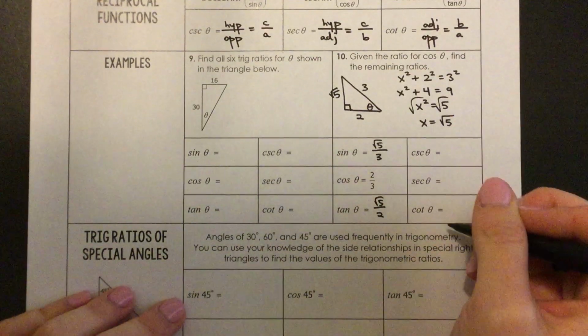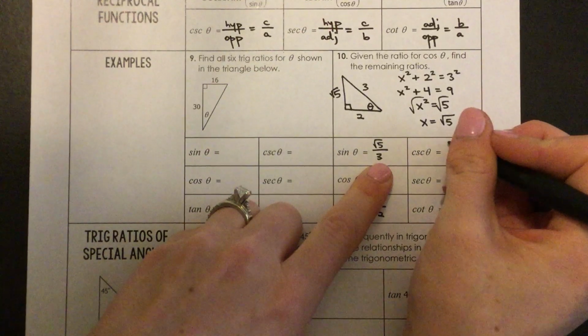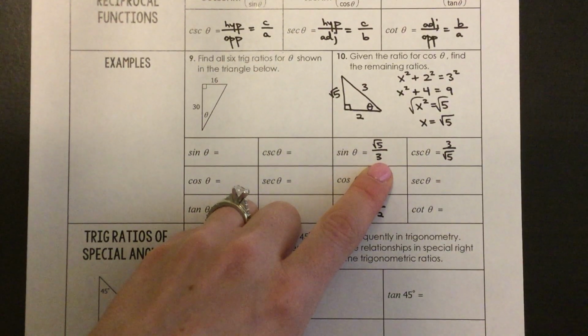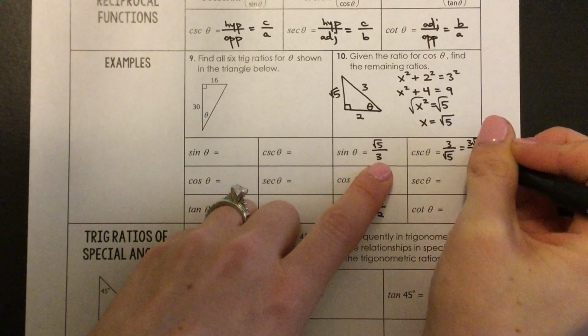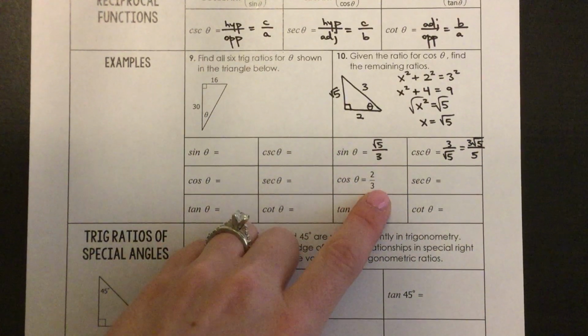And then the other 3 are just the reciprocals of these ones. So this one, flip, and we have 3 over root 5. We don't want to leave a root 5 in the denominator, so we multiply by root 5 over root 5. Remember, when you multiply root 5 by root 5, you just get 5.